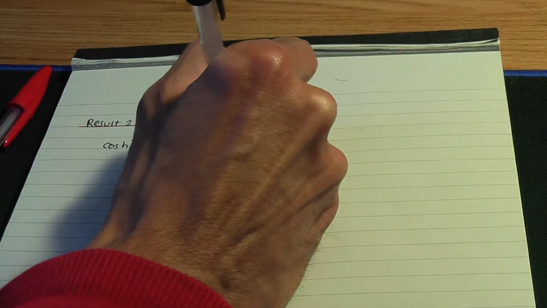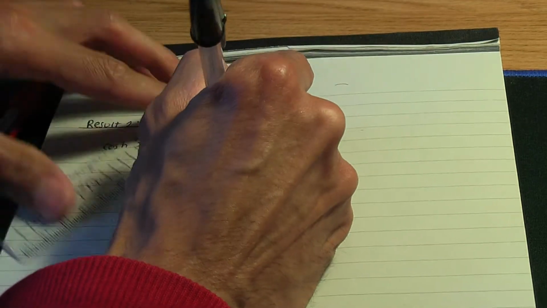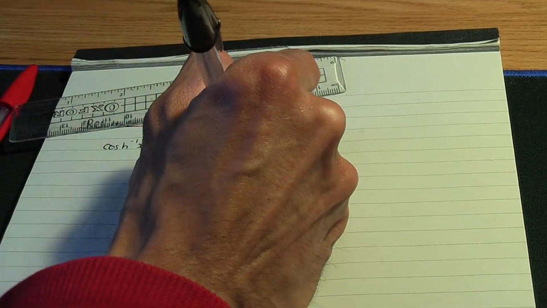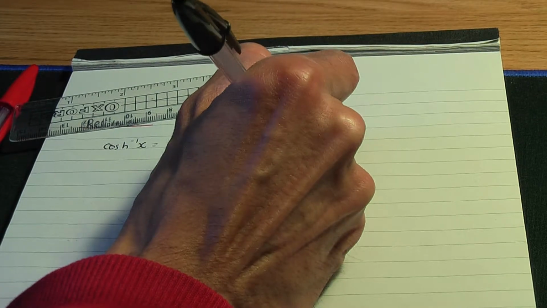So result number 2. I hope you can see that. Let me underline that. The inverse hyperbolic cos definition is ln of x plus the square root of x squared minus 1.